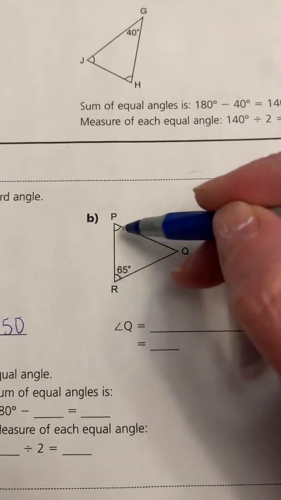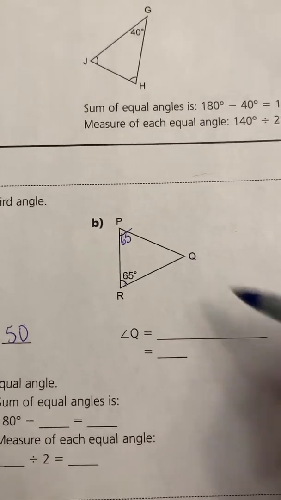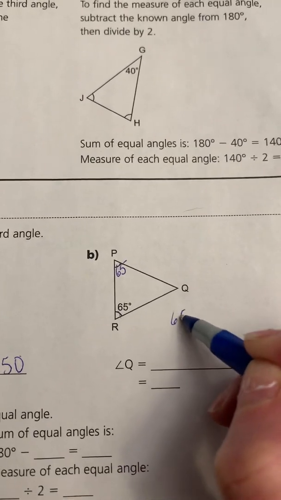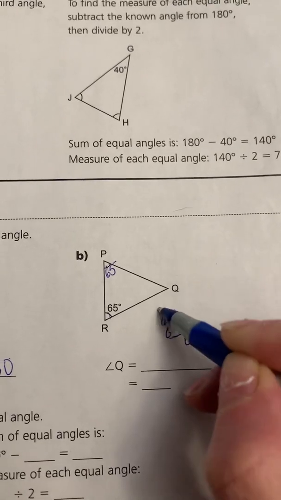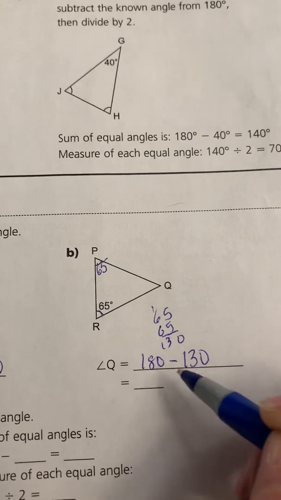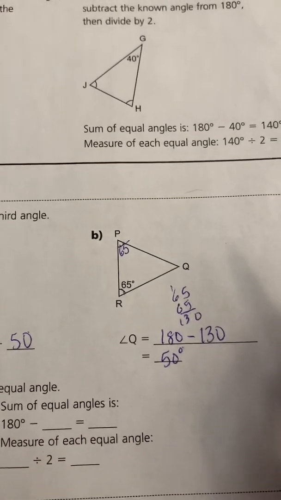Now remember, these symbols mean that these two angles are exactly the same. Okay, so how do we figure out angle Q? Well, we can simply go 65 plus 65, which is 130, and we can subtract that from 180, and we can figure out that that is a 50-degree angle.